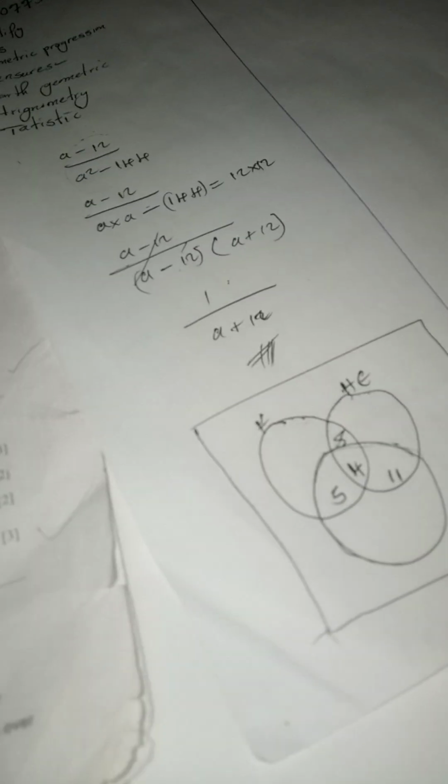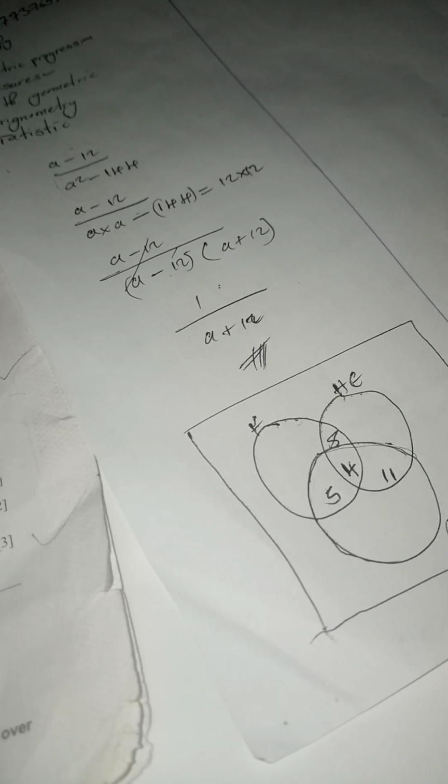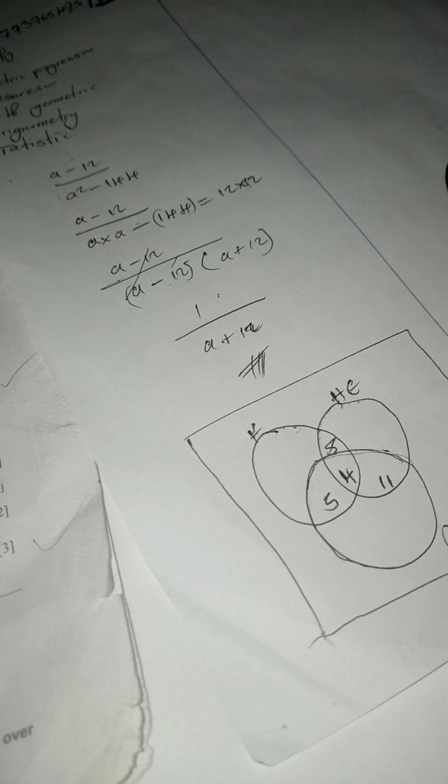Okay, first let us maybe start with home economics. So home economics, there are how many? So we add 8 plus 4 plus 11, is going to give us 23. Then 23 we subtract from 25, since we are saying that 25 is the total number.